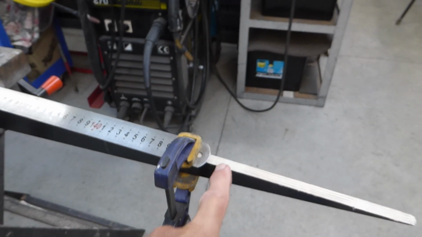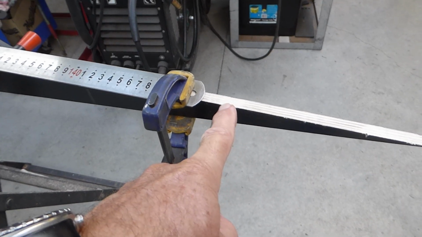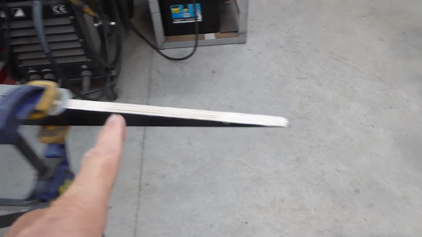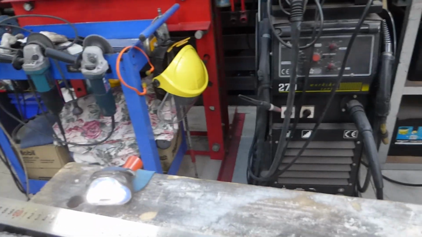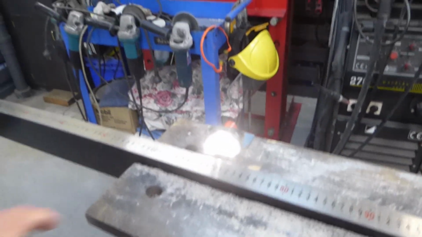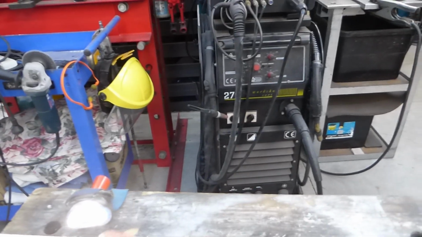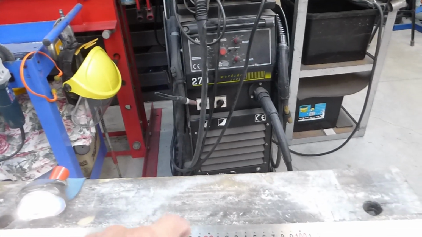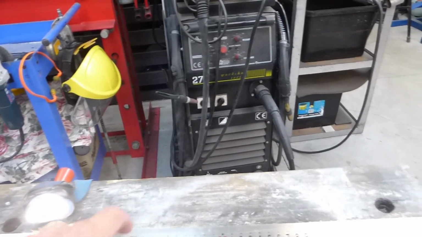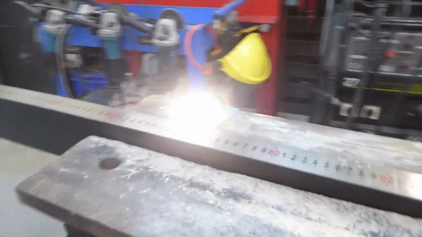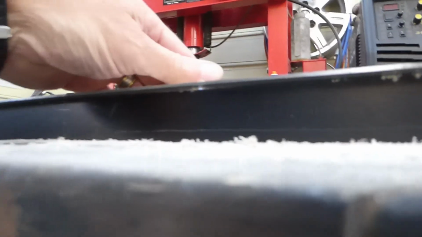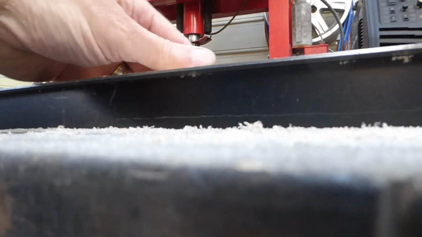So as you can see here, there's a tiny little low spot here and one right at the very end, but this is actually getting lopped off, so I'm not worried about that bit. But what I do check, visibly I couldn't see anything, but you tap it and here, notice the change? So there's a low spot there, and the other way you can do it is put a straightedge on, and you can just see the light coming through there.